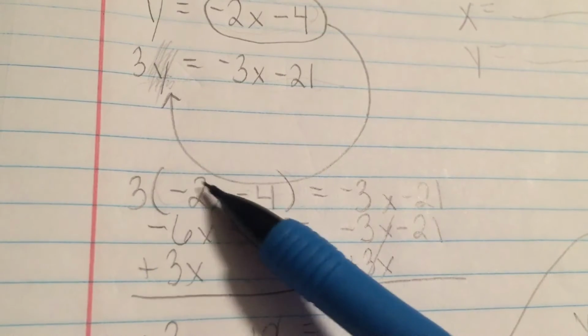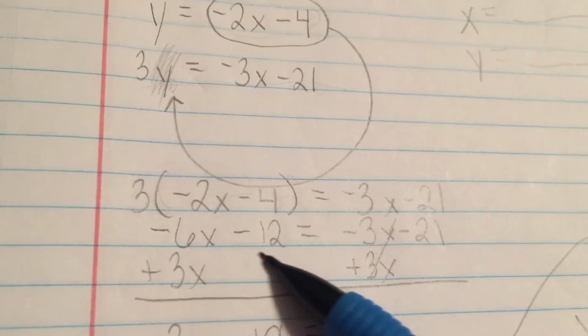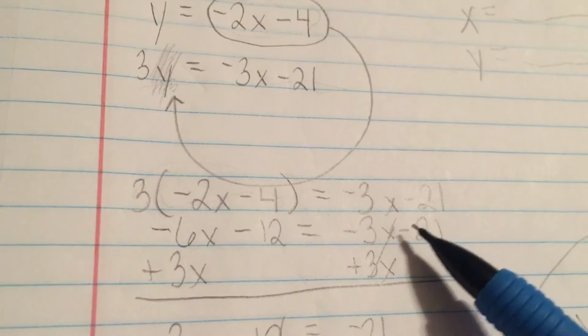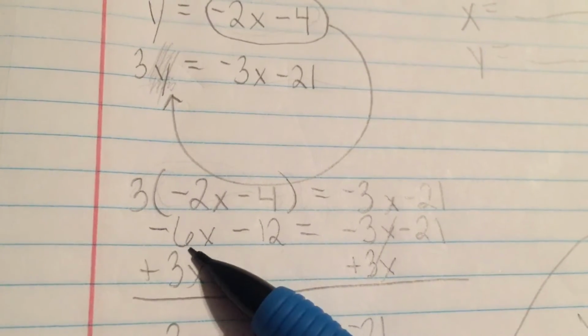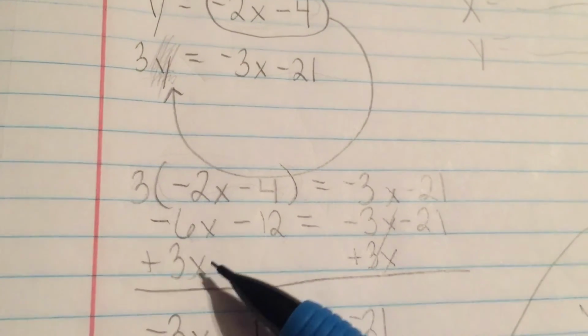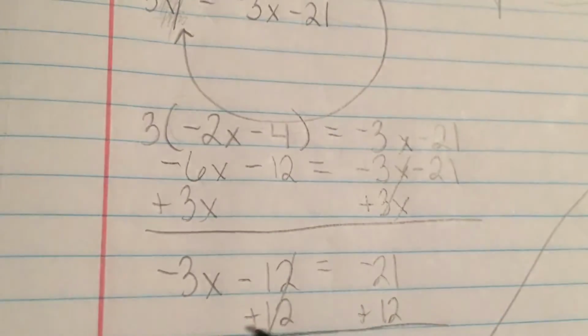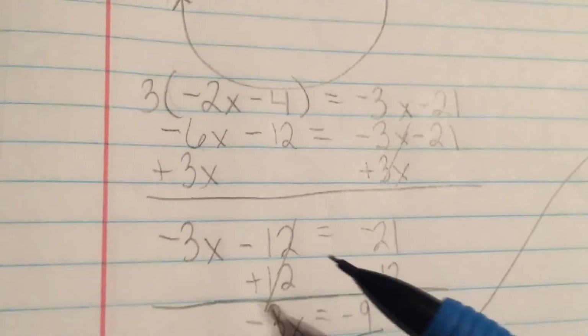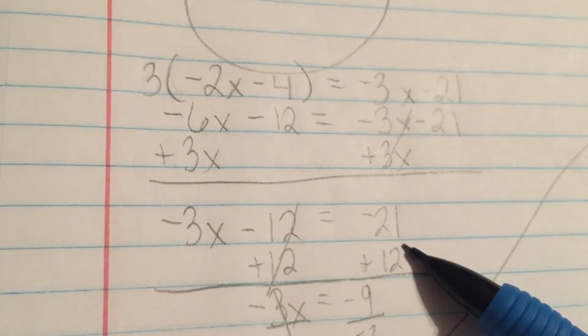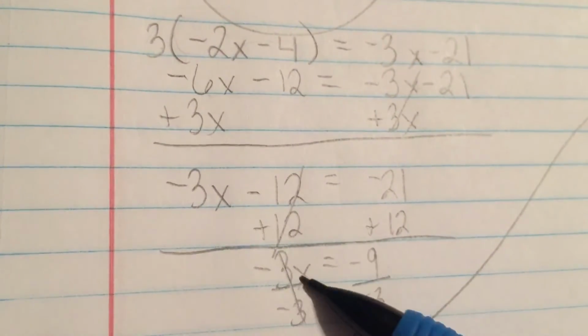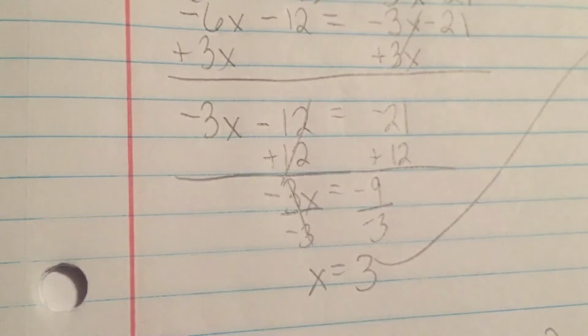We're going to use the distributive property. We're going to get negative 6x minus 12. And then over here, we need to bring the x back together with this x by adding 3x to it, or to the negative 6x. This is our new equation. It's just a two-step equation. We're going to add 12 to this side. We're going to get negative 9, and then divide by the negative 3 to get positive 3.